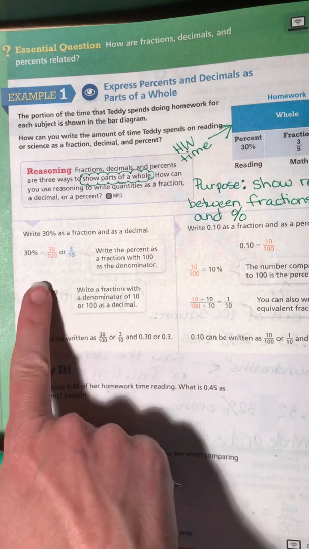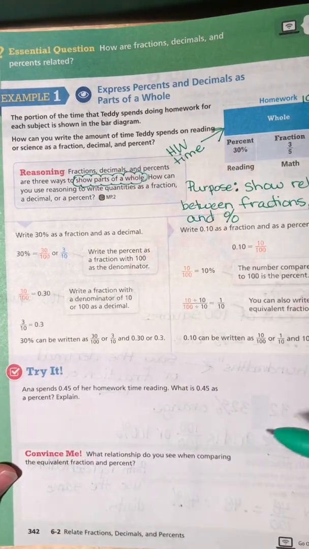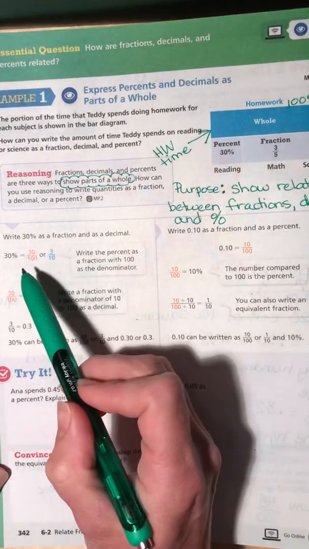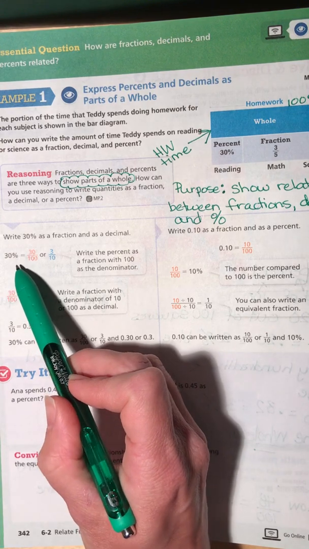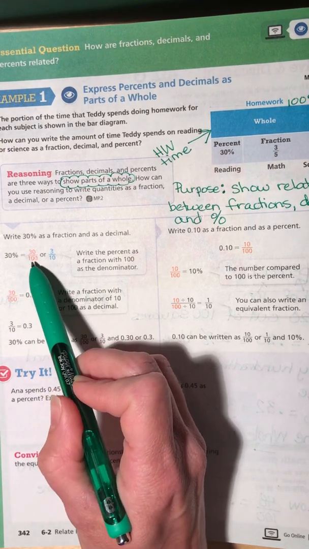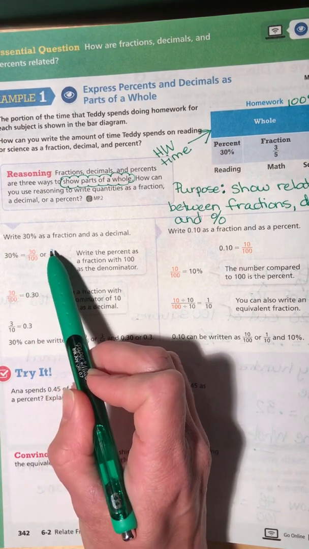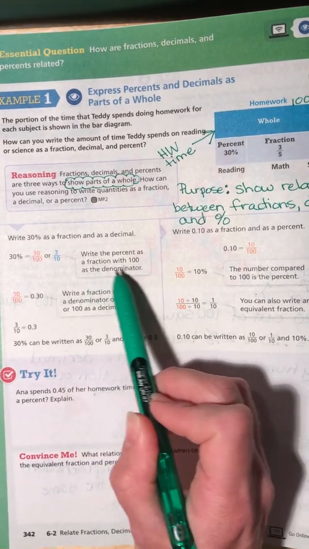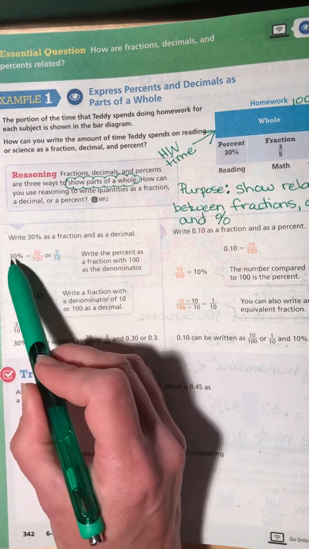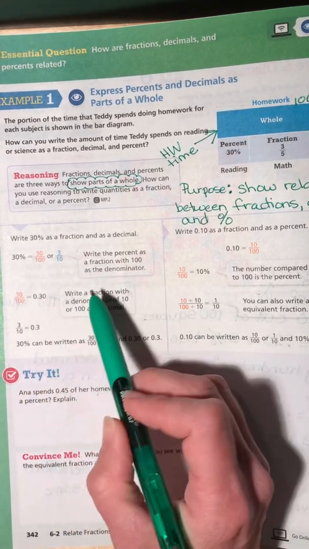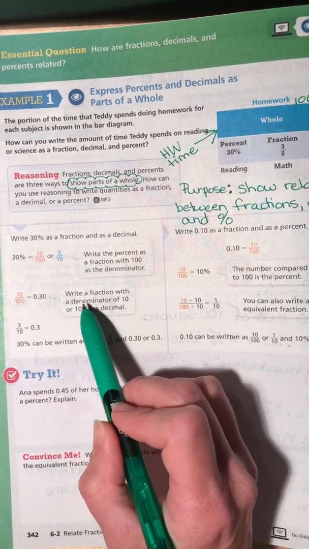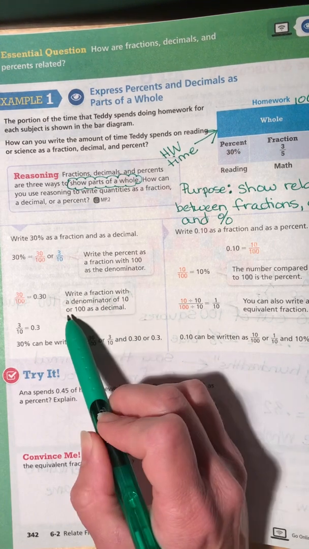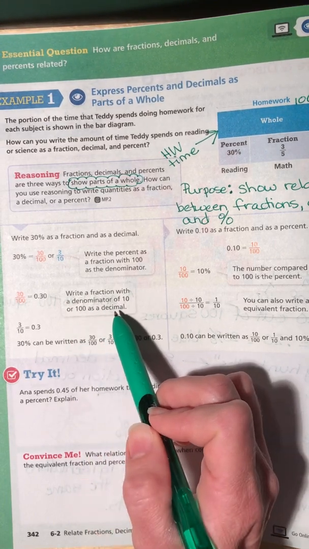So let's think. First, we can take this 30%. That's the time that Teddy is spending on his reading homework. 30% is the same as 30 out of 100 or 3/10. You can write the percent as a fraction with 100 as the denominator, so percent to fraction. You can also write a fraction with a denominator of 10 or 100 as a decimal.